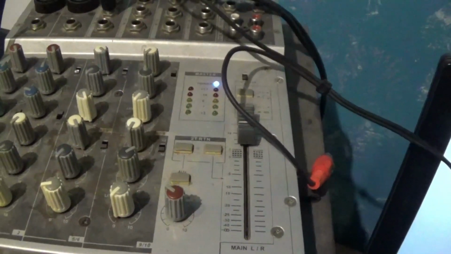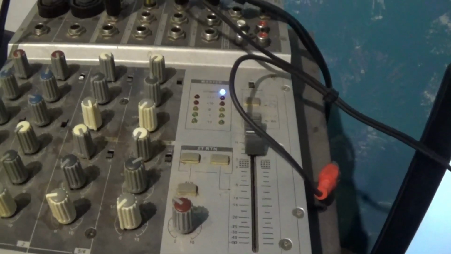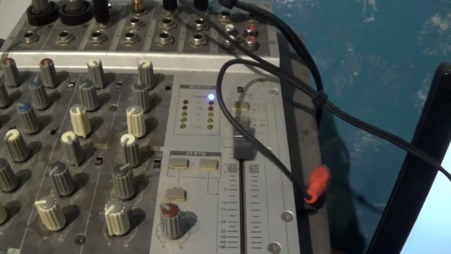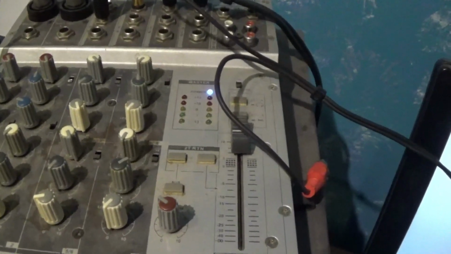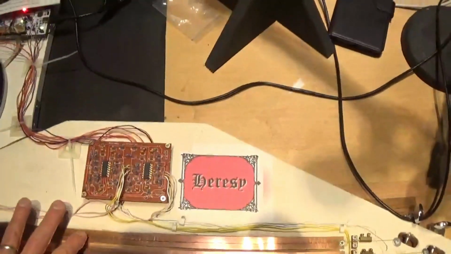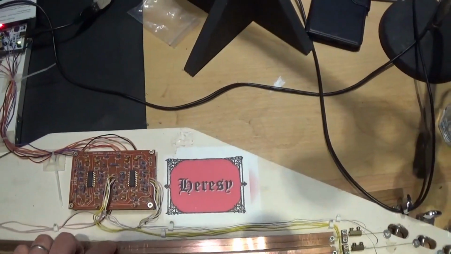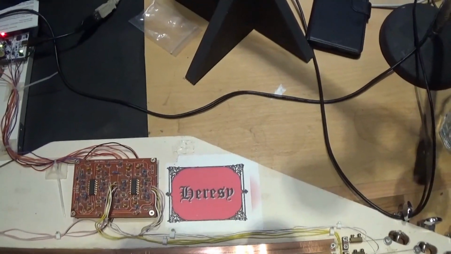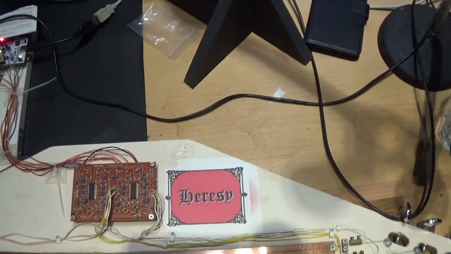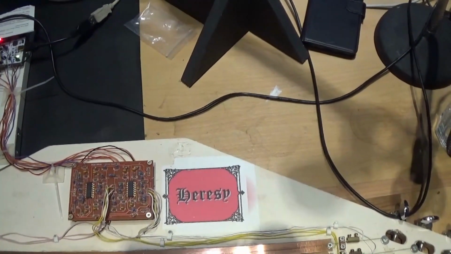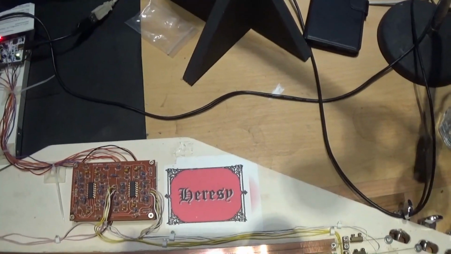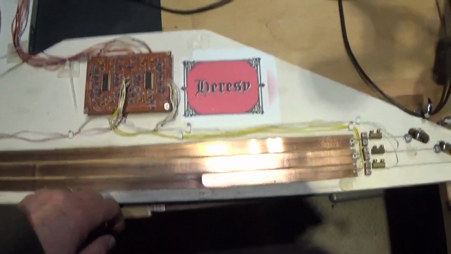So if I now record some of that, we should be able to separate the sine wave from the noise of the string hitting the bass.